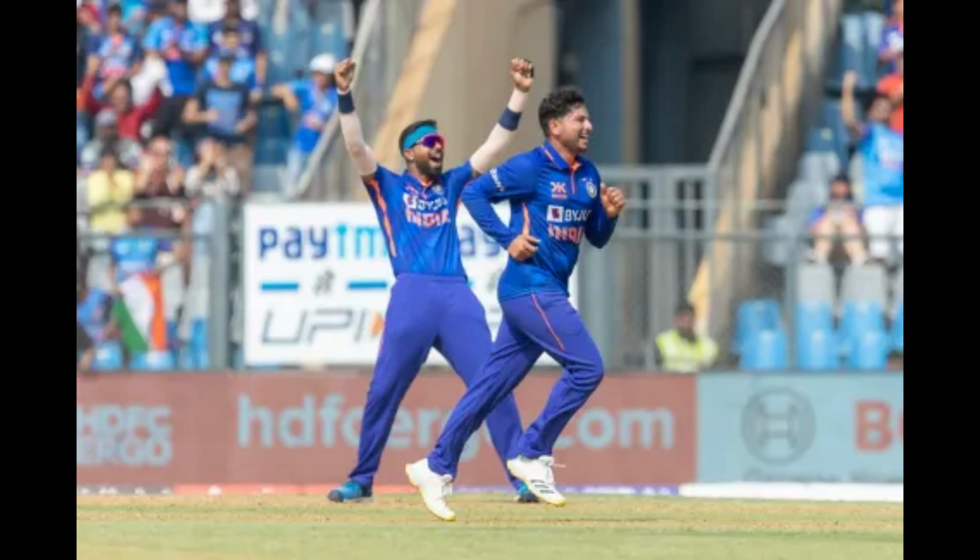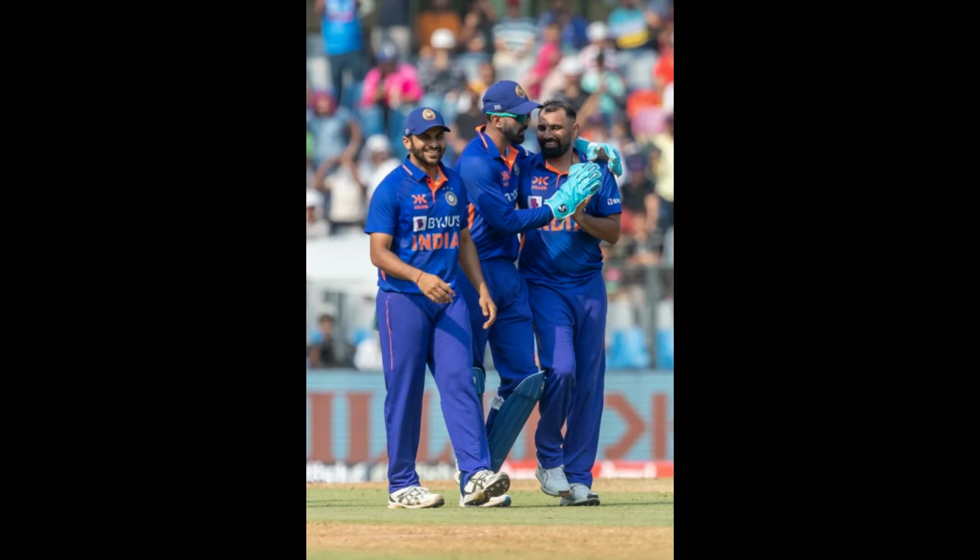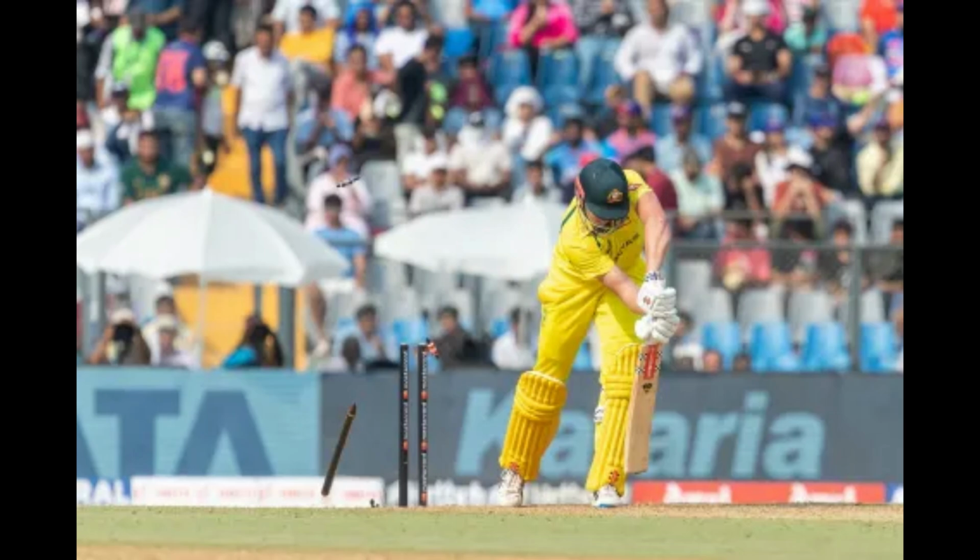8.1. Hardik Pandya to Smith. 4. Glorious. It was overpitched with width and Smith brings out the cover drive. 9.3. Thakur to Mitchell Marsh. 6. Clubbed away. Too full and too straight. Marsh swings it clean as a whistle over the bowler's head for the first 6 of the match.